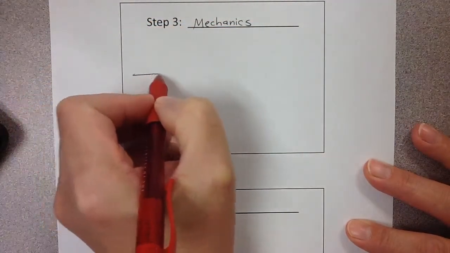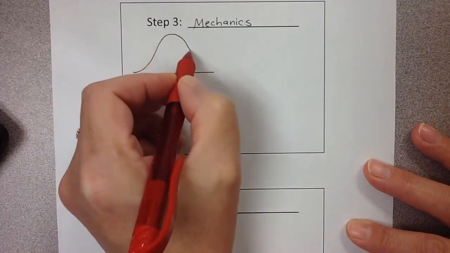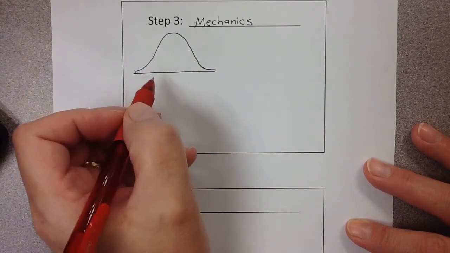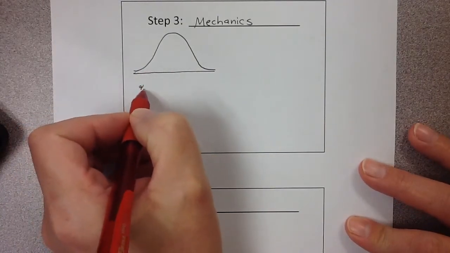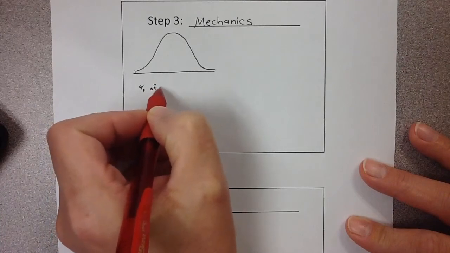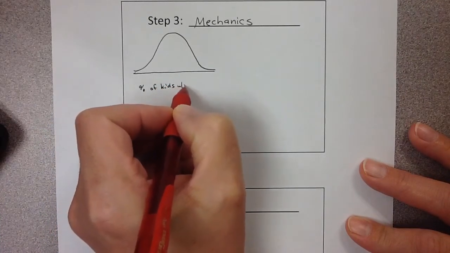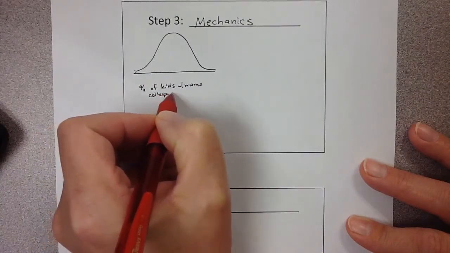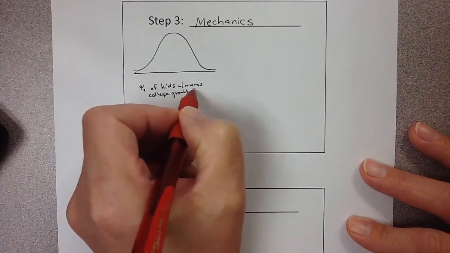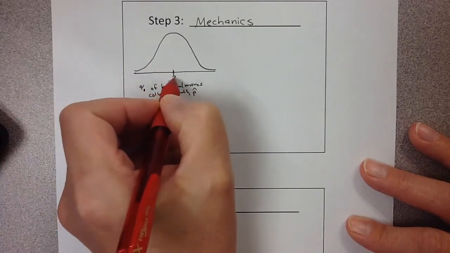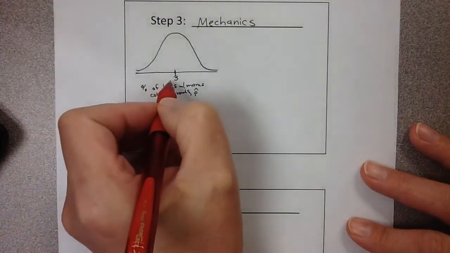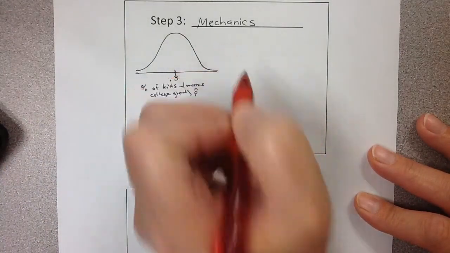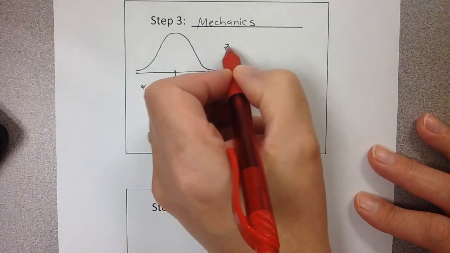I like to start with a picture of how everything is related. So if this is the picture of all possible samples of size 8,368 and the corresponding percent of kids with moms who are college grads, p hat, we assumed that 30% of those were successes, so that should be the mean. And the sample was 32%. So I'm going to just go ahead and skip to a z-score.